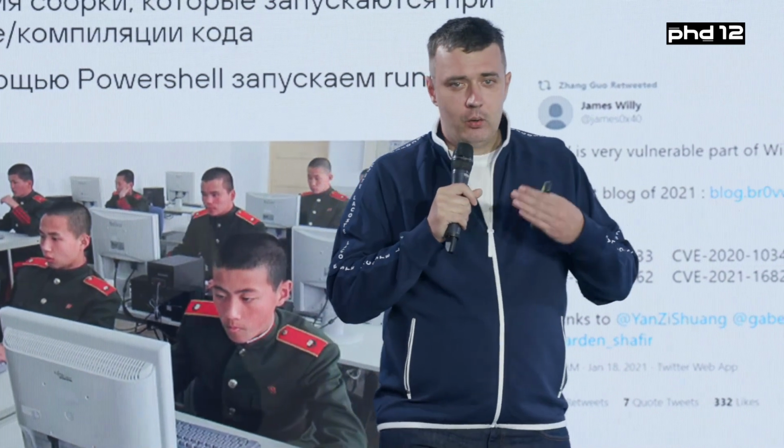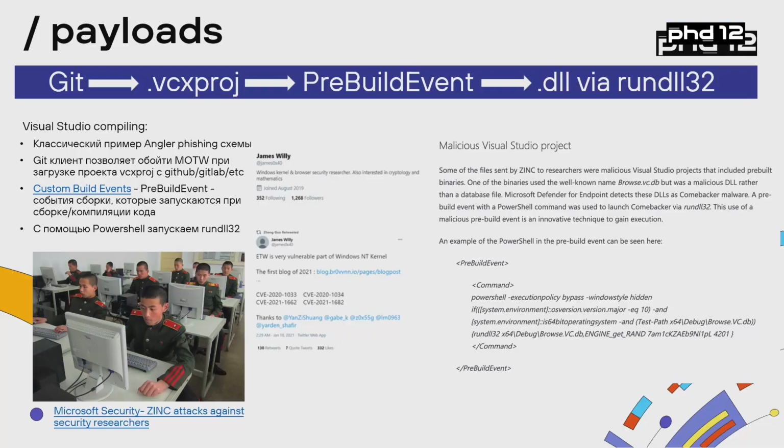Now imagine that our victims or targets are developers, and this is a common case, say, in supply chain attacks.